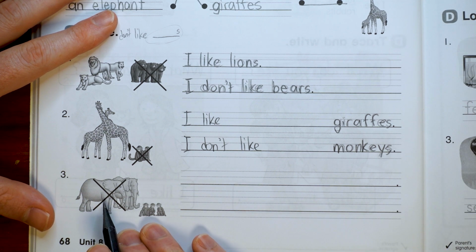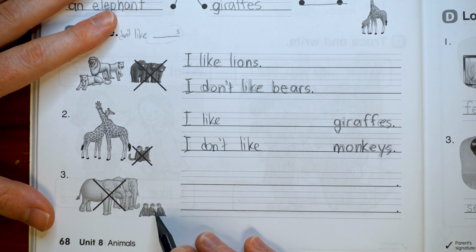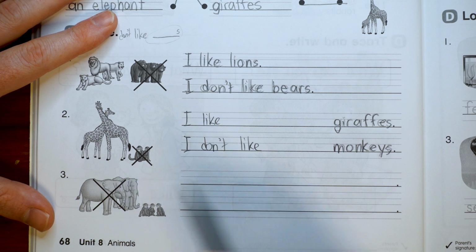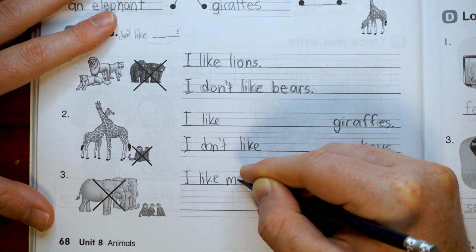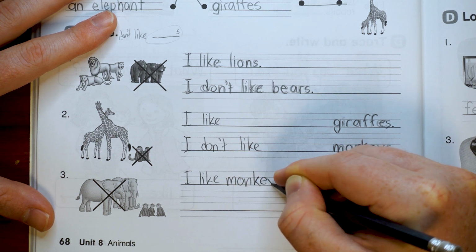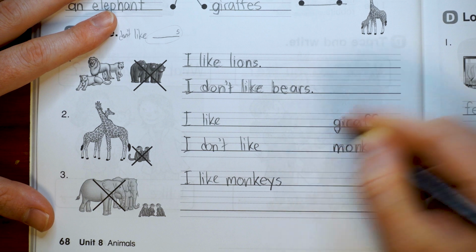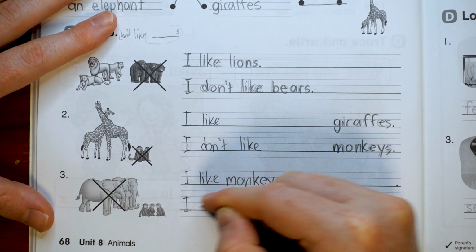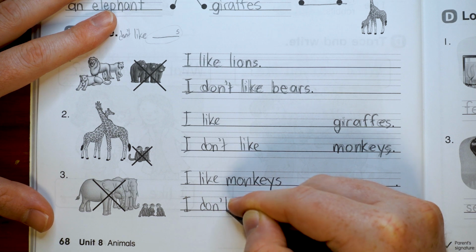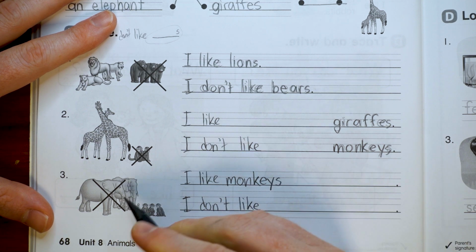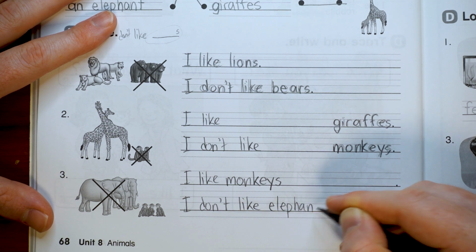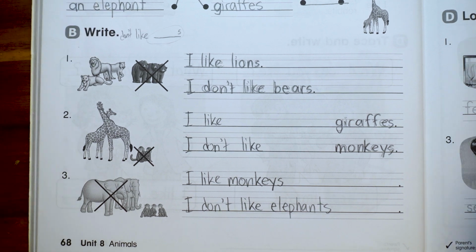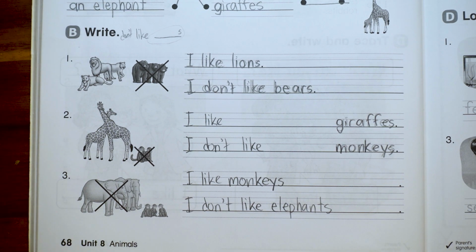And number 3, we have elephants and monkeys. This time, monkeys are yes and elephants are no. So I like monkeys. I don't like elephants. I like monkeys. M-O-N-K-E-Y-S, sorry. I don't like elephants. E-L-E-P-H-A-N-T-S. Great, we are all done with part B.